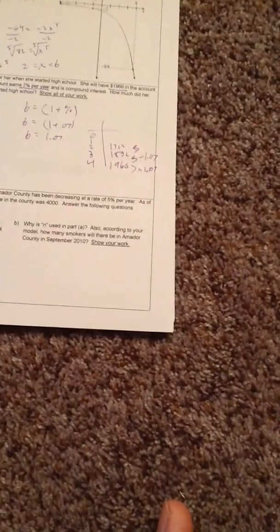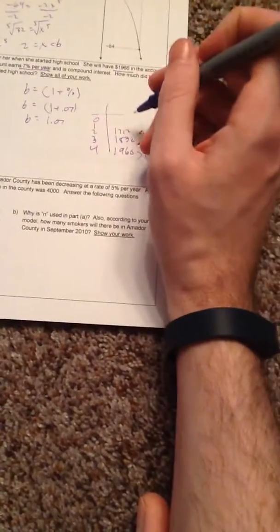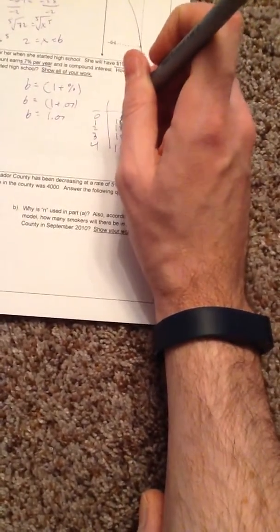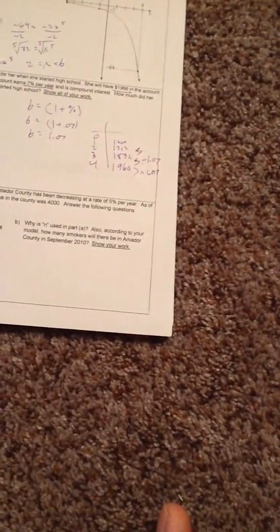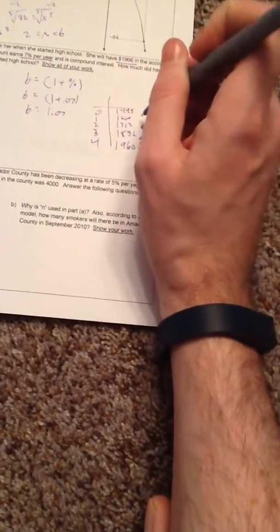Then I'm going to divide 1712 by 1.07, and I'll get up to 1600. I'll divide that by 1.07, and we get to $14.95. So that's how much we actually ended up starting at, that $14.95 number.